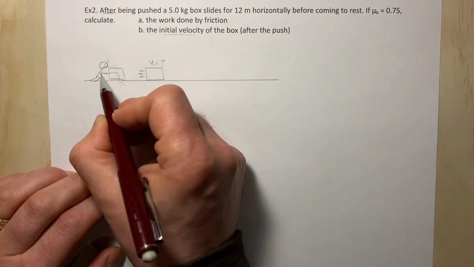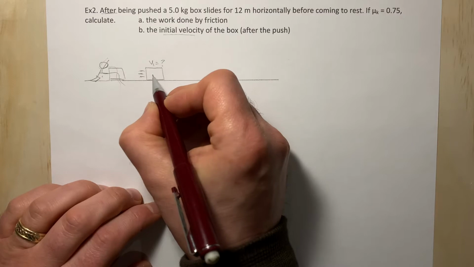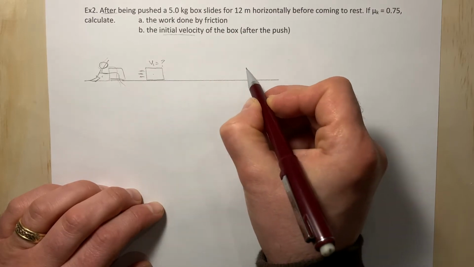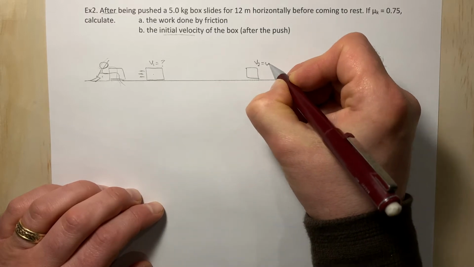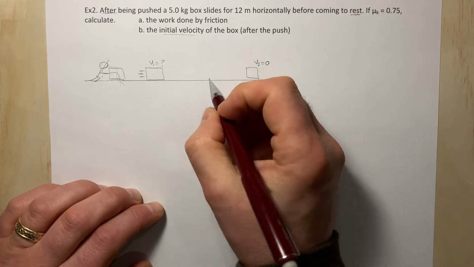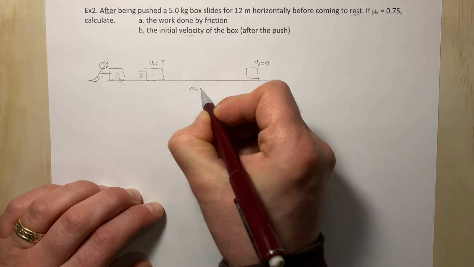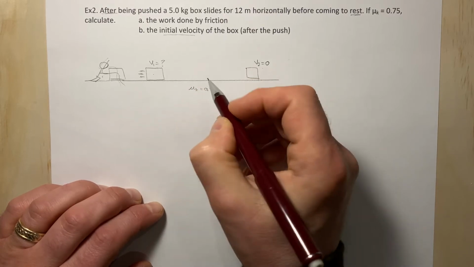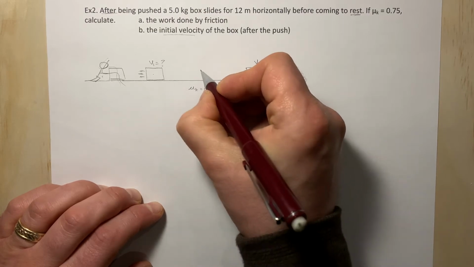So we're not talking about the work that the person does to push it. This is all after the push has happened. Our question starts with the box already in motion. It's going to slide for 12 meters, and then it's going to come to rest. It's brought to rest, so V2 is 0. What we know is there's some friction in here, so mu K is 0.75. There's some friction that brings this box to rest. And then we're trying to find out how much work that friction does.